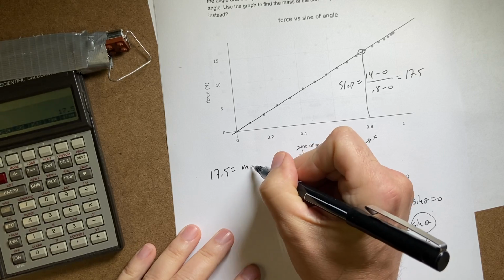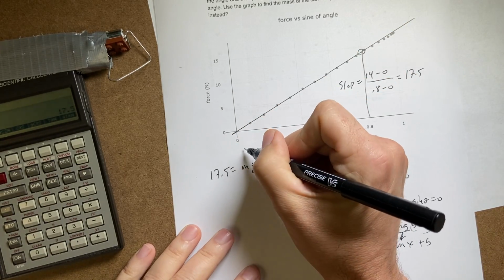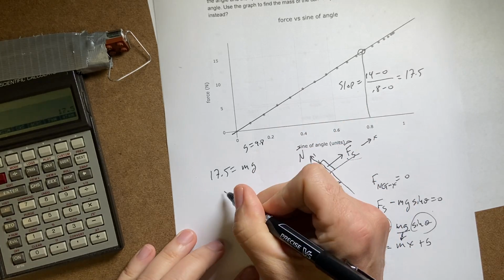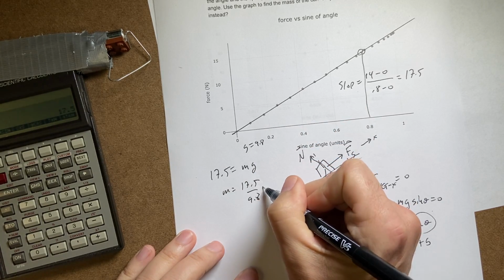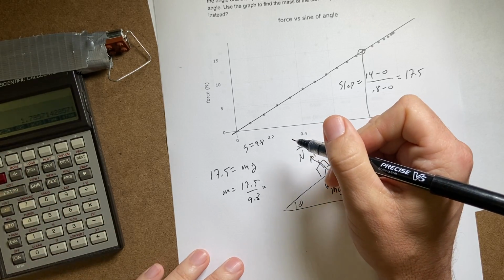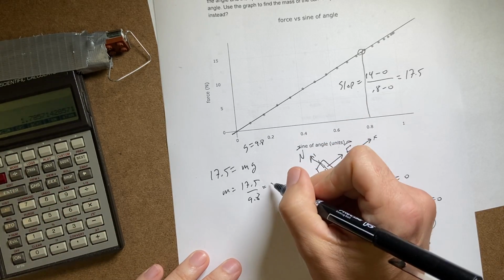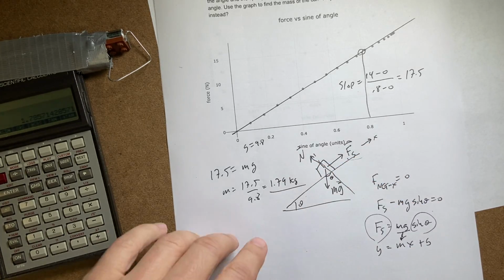Now, 17.5 is equal to mg. And I asked for the mass. So g is 9.8, so m is going to be 17.5 divided by 9.8. And I get 1.79 kilograms, the mass.